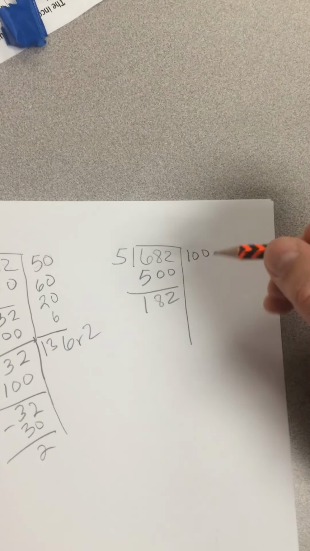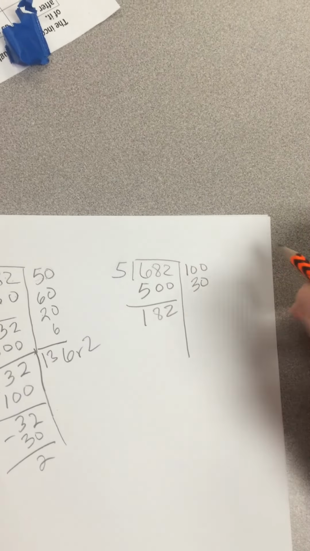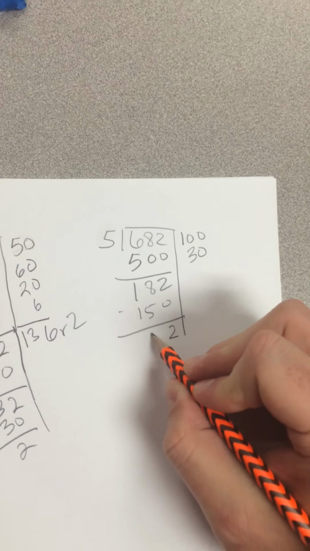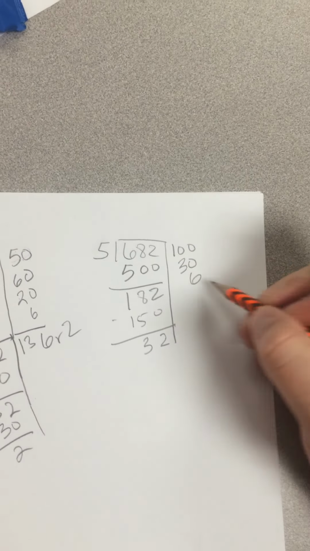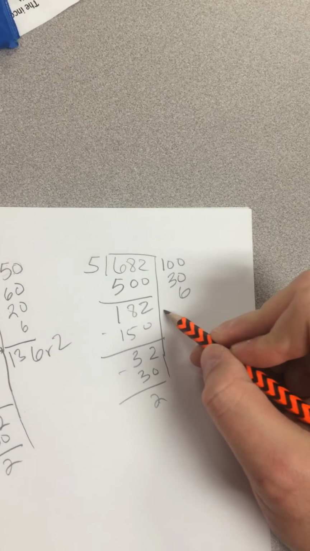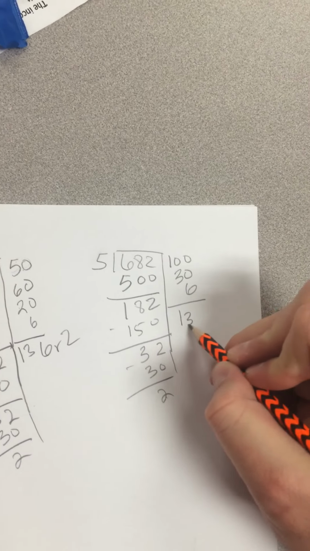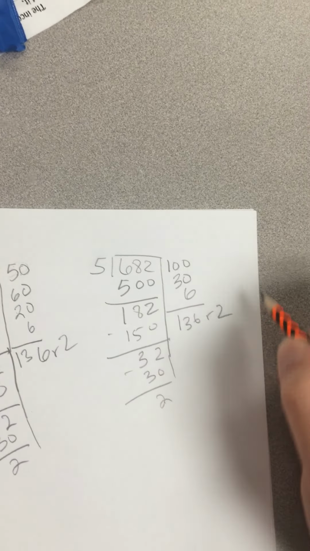So they could do 30. So 5 times 3 is 15 with the 0. They just took out 150 things. And now they're down to the 32. So then we're back to the 6 groups of 5 is 30. 2 things left over. I can't make any more groups of 5. So I add up the groups I've made. And I get the same answer.